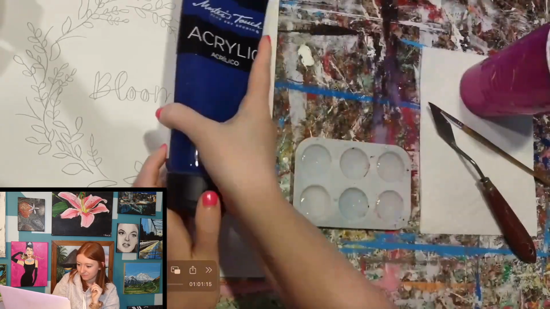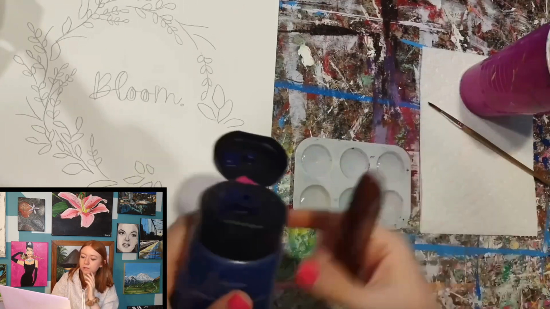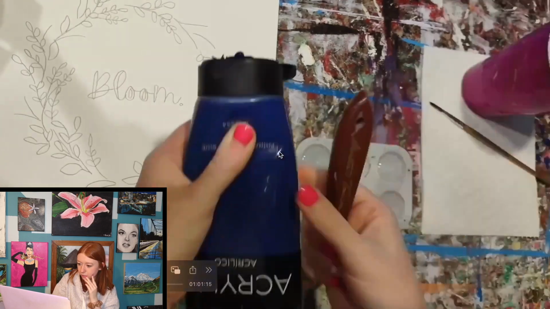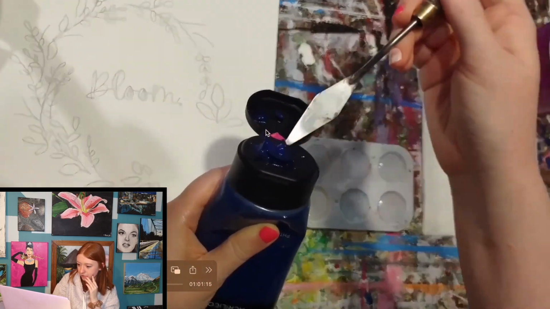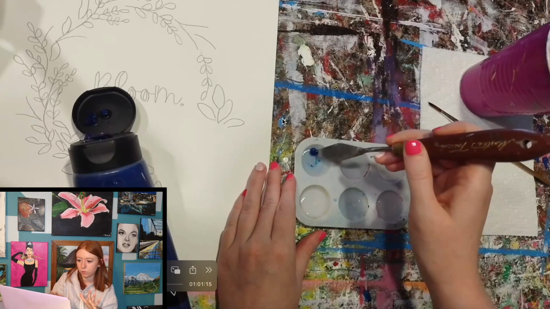So, for our first color, what I'm going to do is take this blue tube of paint here. I'm just getting a little bit out of the cap so I can get it on my mixing tool. And now, I'm pausing so you can guess what is going to happen to this blue as I mix it in with this plain, clear water here. I'll give you a second to answer.